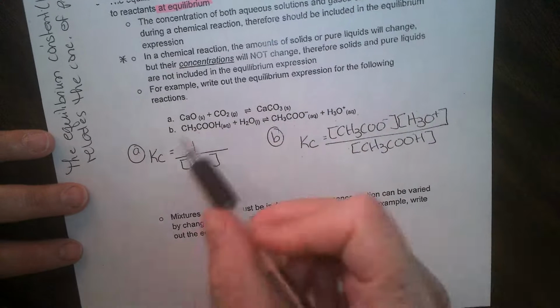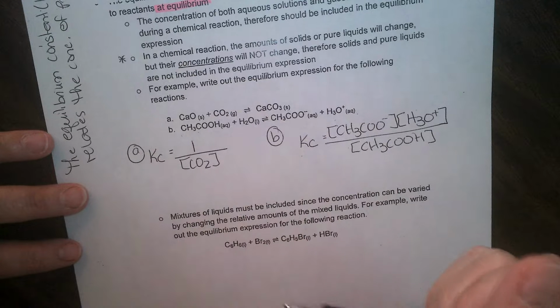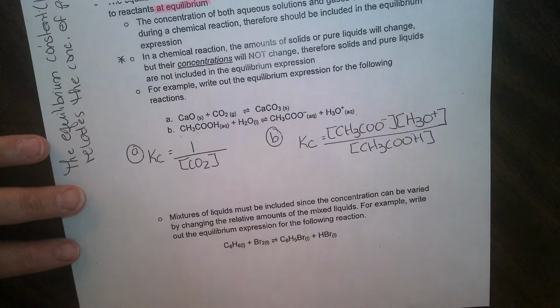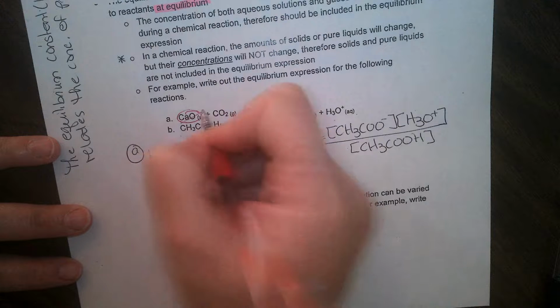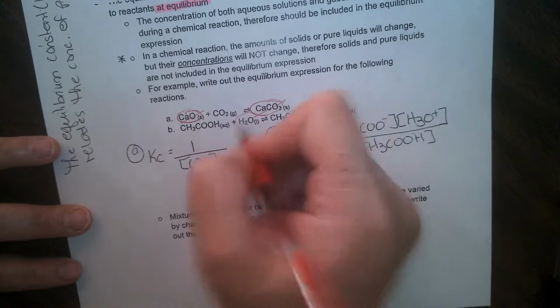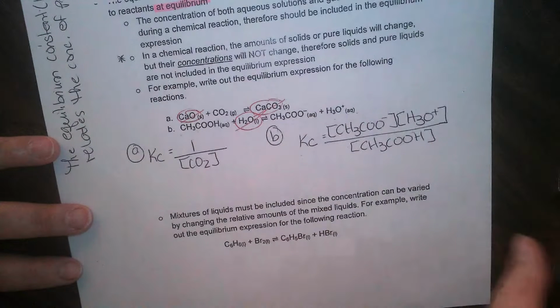And what is the coefficient of acetic acid, acetate, and hydronium ion? 1. So they're all raised to the power of 1, which means that's the number. Okay? So we can't use calcium oxide, and we can't use calcium carbonate, and we can't use water because they're solids and liquids.